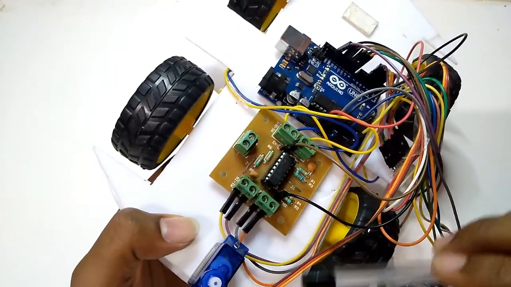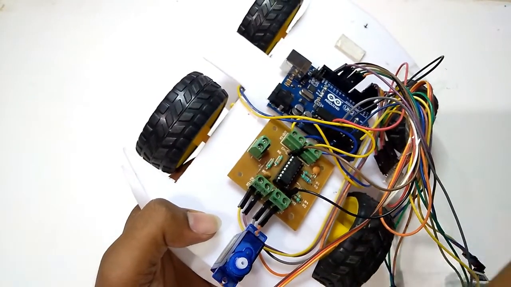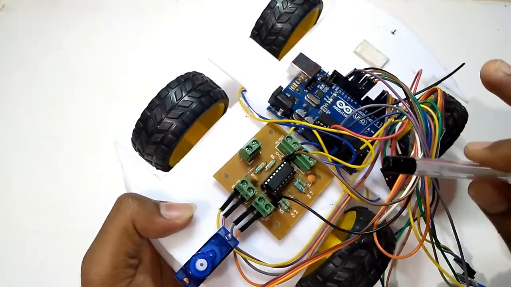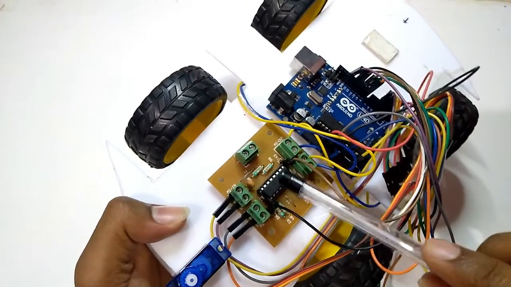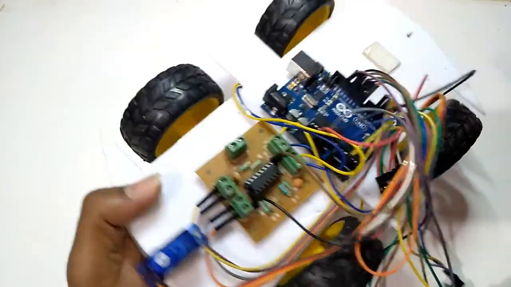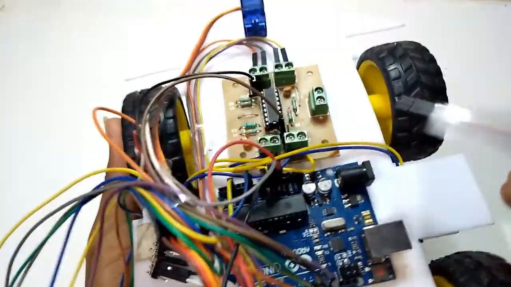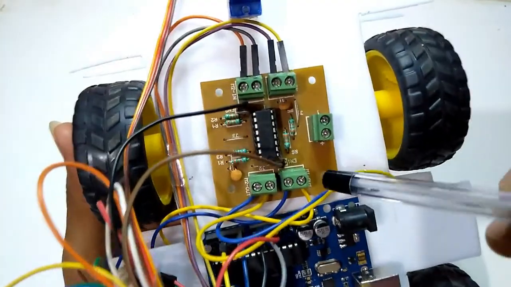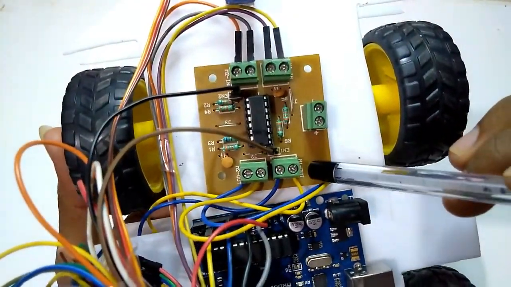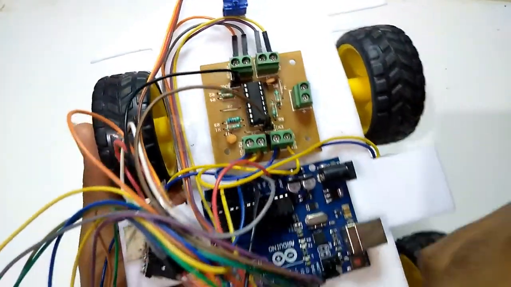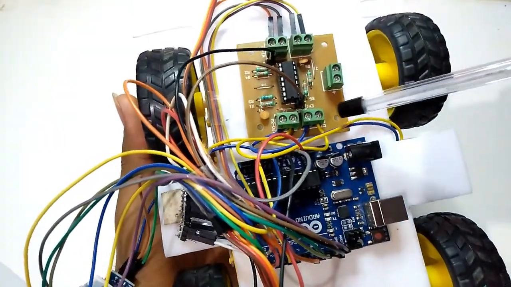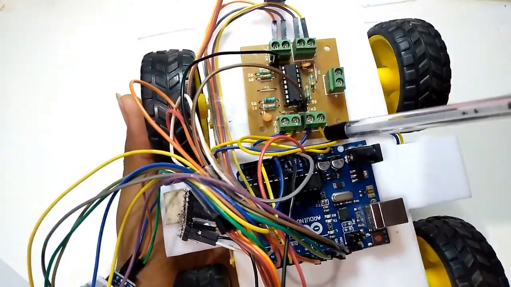We can change the direction anytime in the program. So that's why we are going to use the motor driver board. In the output, there are 4 outputs. One is connected to the M1 out, meaning motor 1 out. That is the left side motor. Left side motors are connected in parallel.